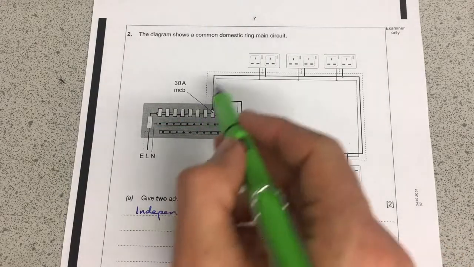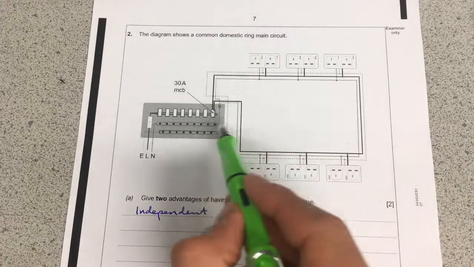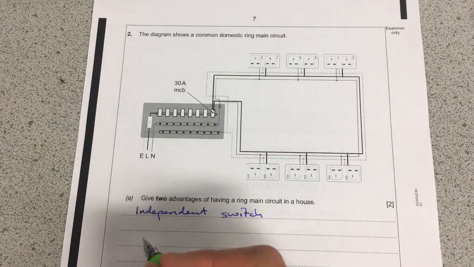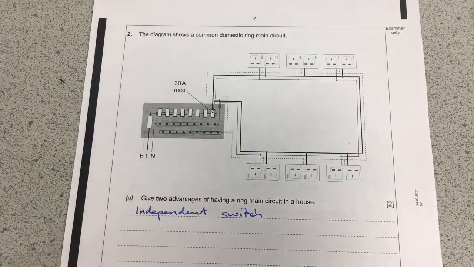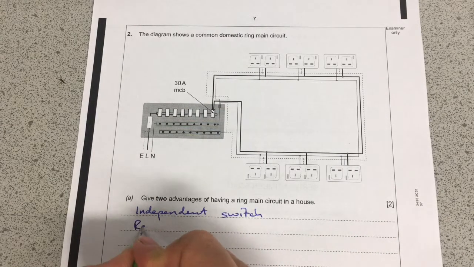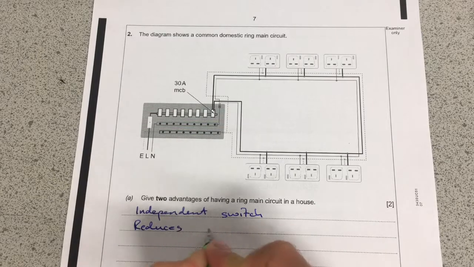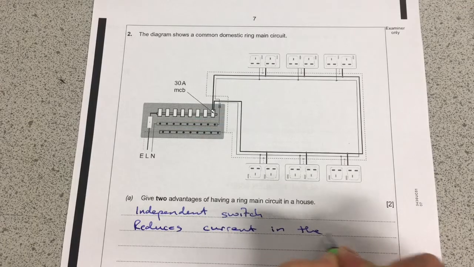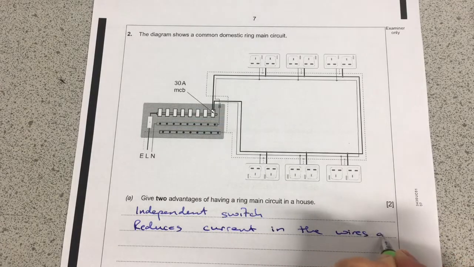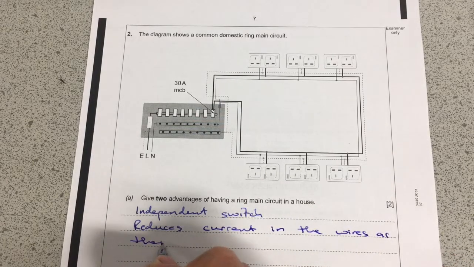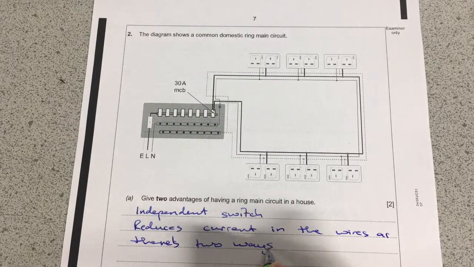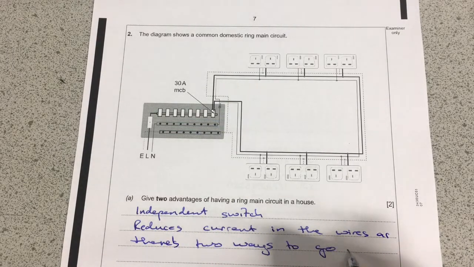And then my second advantage I'm going to go for is, because there's two ways the current can go around the circuit, it's going to reduce that current and reduce the potential heating effect or resistance from that. So we're just going to put reduces current in the wires as there's two ways to go round.